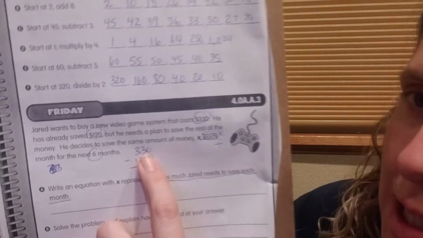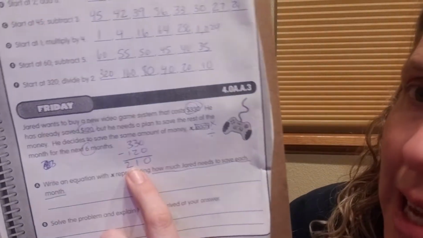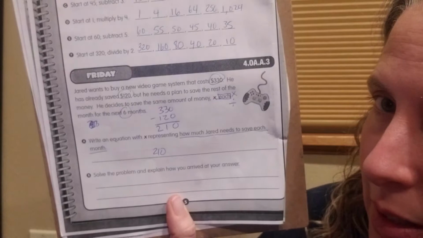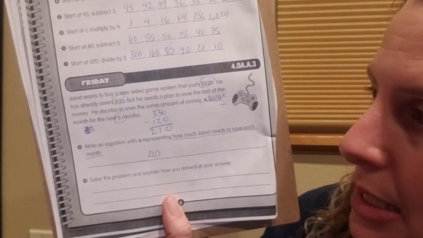That's how much it costs, $330, but he has $120. When you subtract, the difference is what? Say it out loud. $210. So he needs $210. That's how much he needs at the end. How many months is he going to save? 6 months.